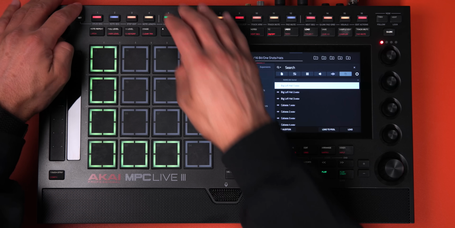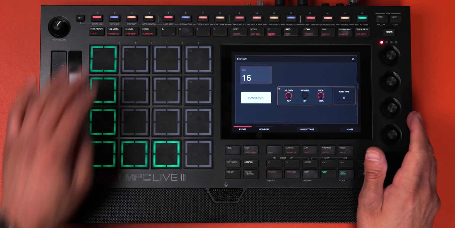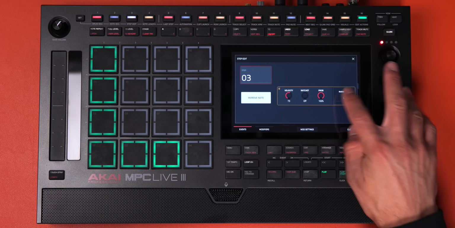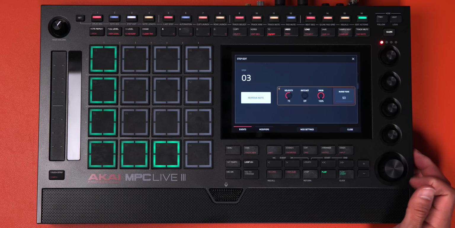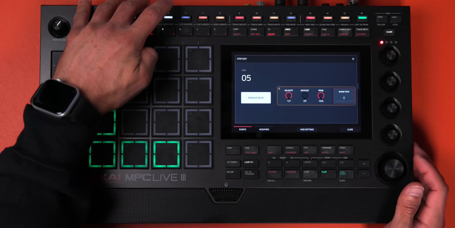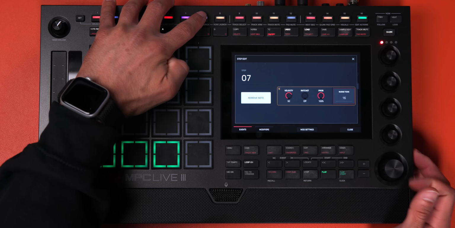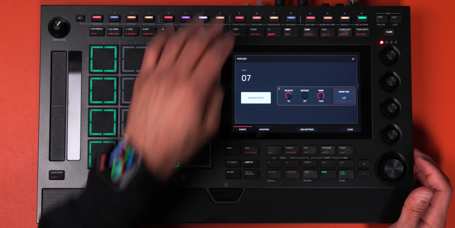Maybe I nudge some notes left or right? Absolutely. You go to your step edit, and some of these notes, if I select it, it just reflects that I'm selecting on step 3. I can nudge this about 50 ticks. Let's go to step 5. Also, there you go. Now it's starting to swing a bit.